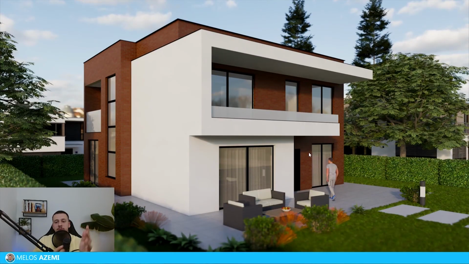Okay, so this is pretty much it, Enscape in a nutshell. I tried to cover as many Enscape options and as many Enscape tools as I could. Hopefully you found this helpful, and let me know if you have any questions regarding Enscape. I will try to answer them to the best of my ability.